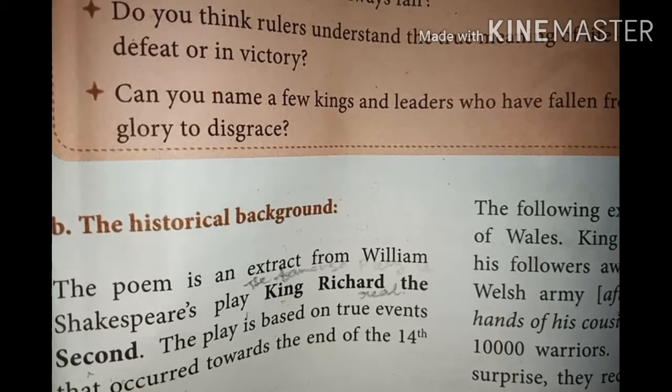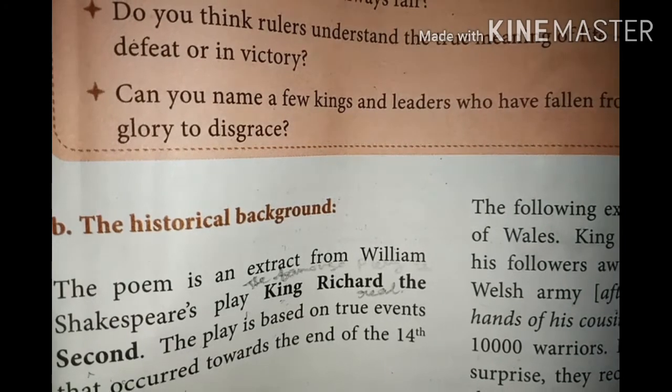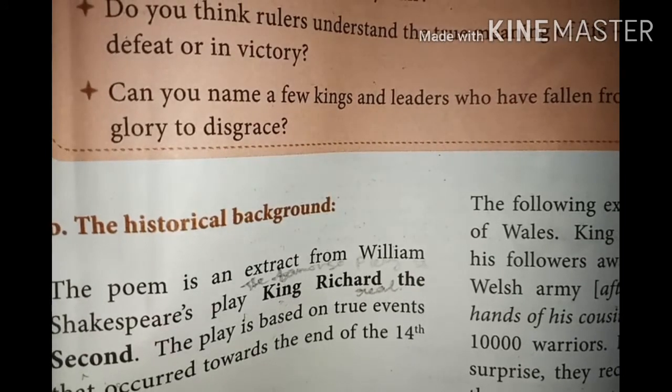While Richard was removed from his place, his cousin took over as king in England, and he named himself King Henry the Fourth.